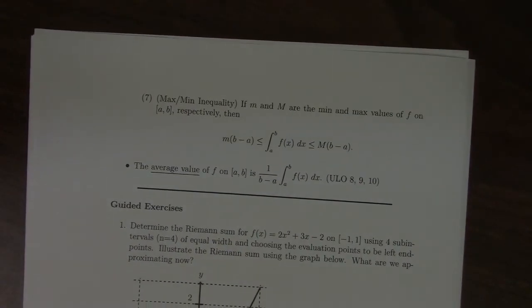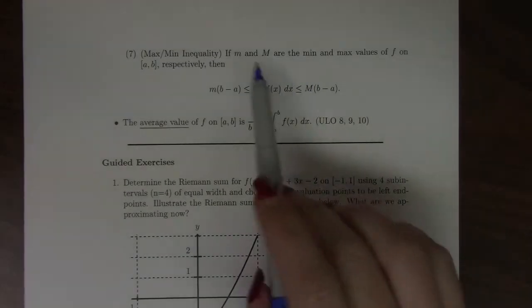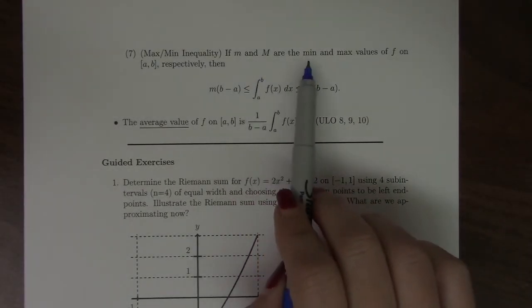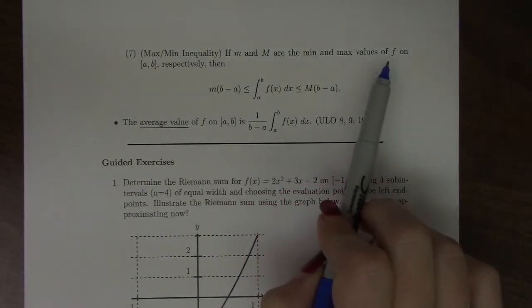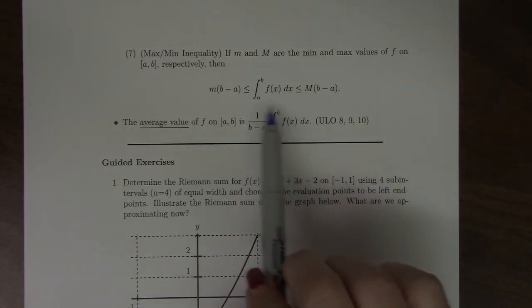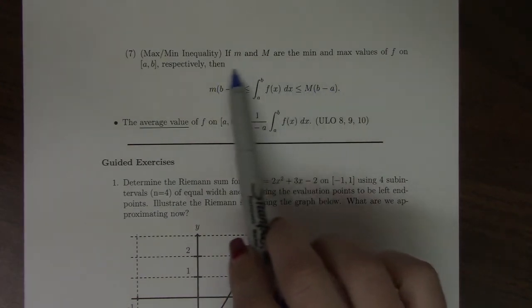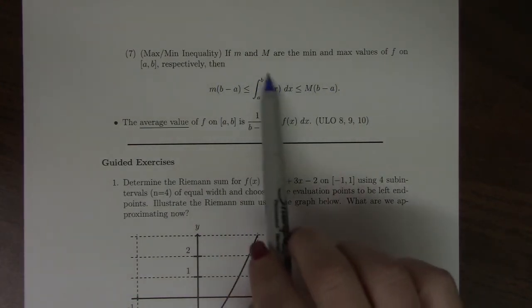The last thing we're going to talk about is the max-min inequality. So if little m and capital M are the minimum and maximum values of f, meaning the smallest y and the largest y value, then we can use this formula to approximate the area of the integral.